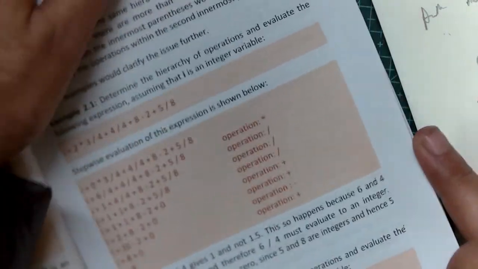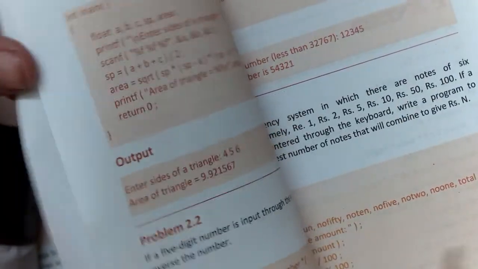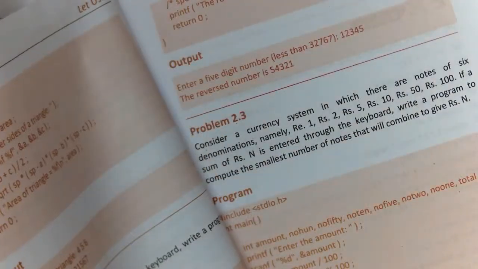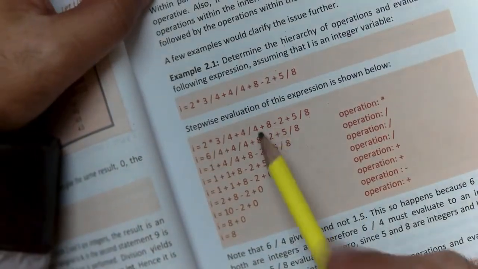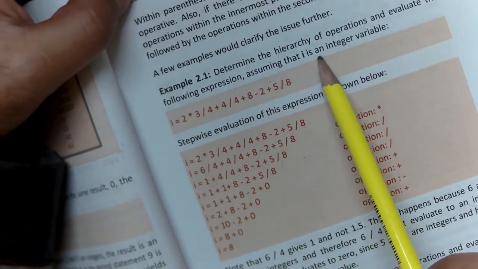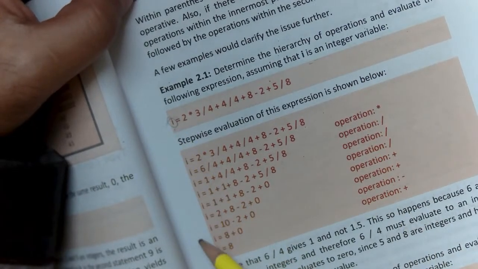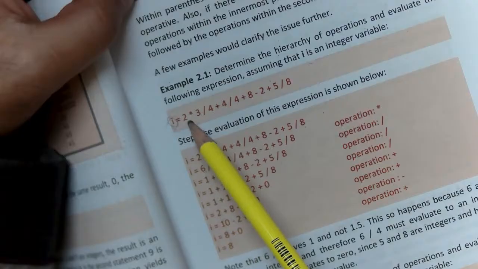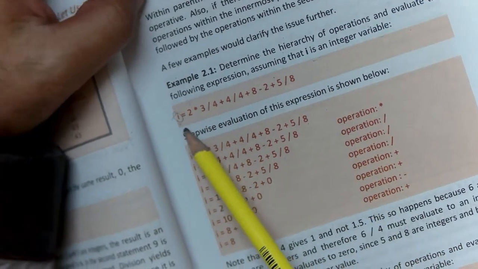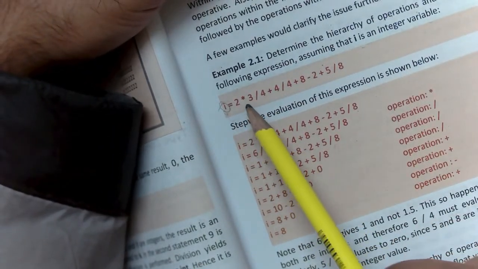Now we have some examples over here, and the chapter is complete. One more page to go. Determine the hierarchy of operation. Evaluate the following expression assuming i is an integer variable. Since this is an integer variable, the answer would not be in decimal points. It would be straightforward, either demoted or promoted, mainly demoted.